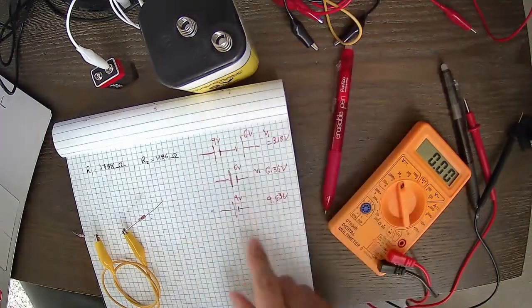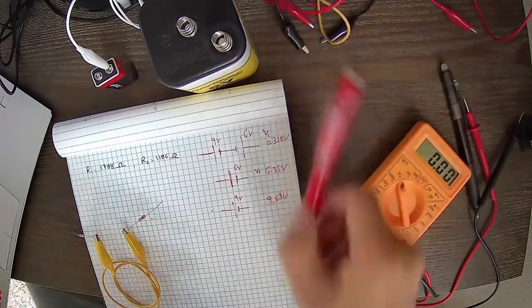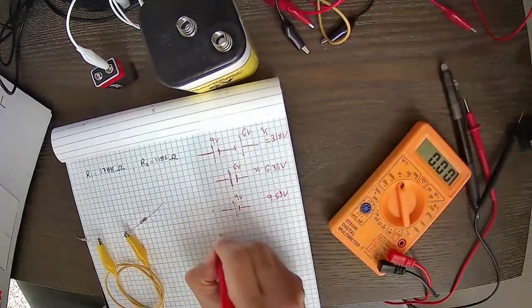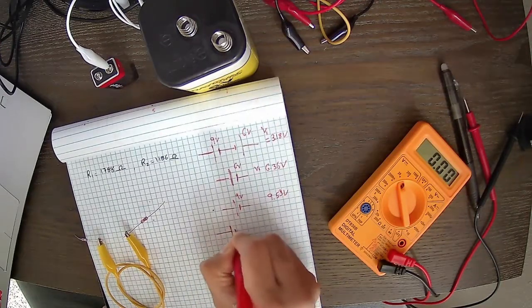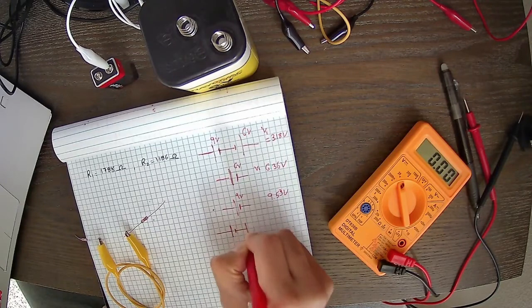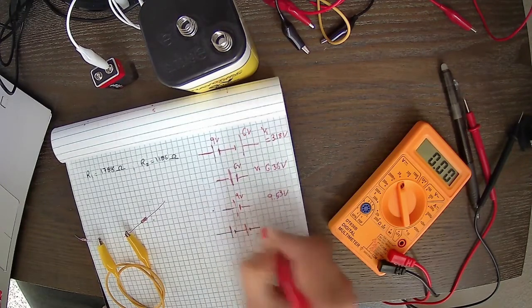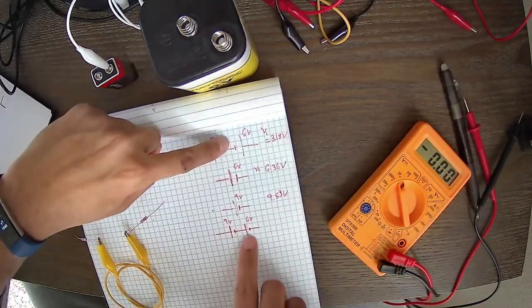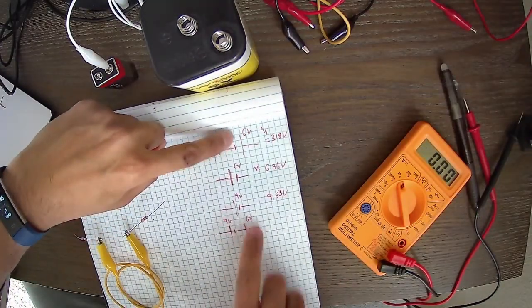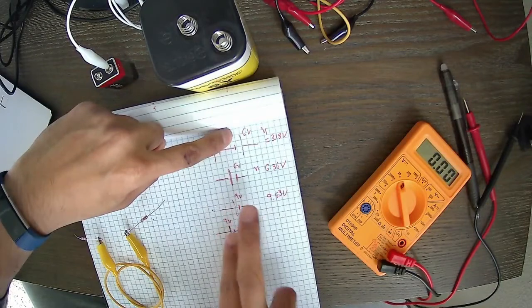And finally, we need total 15, right? So you guessed it, right? 9 volt and 6 volt are supposed to be now back to back, which is you can see now the 6 volt here and 6 volt here, I'm switching the polarities, correct?